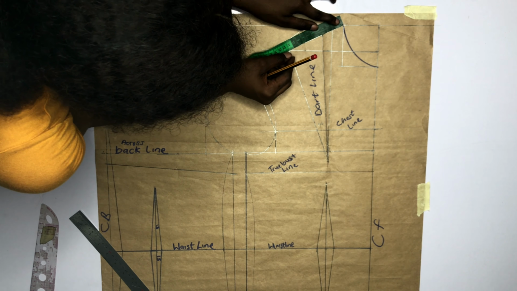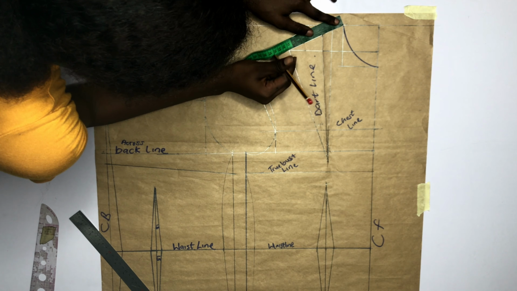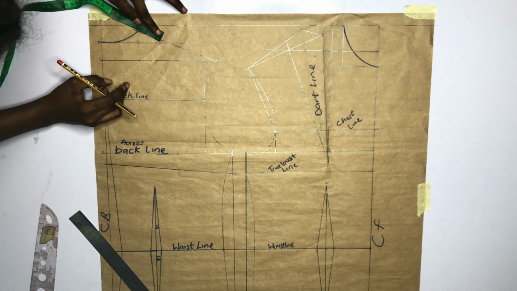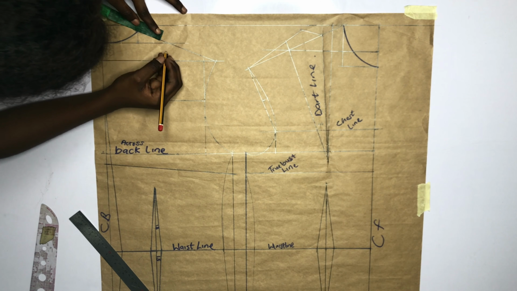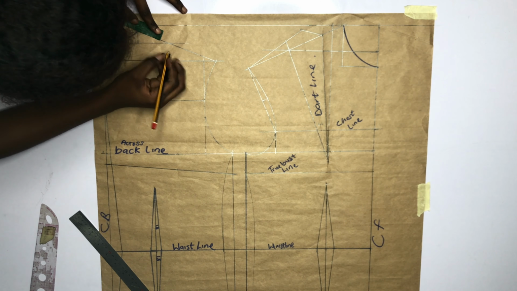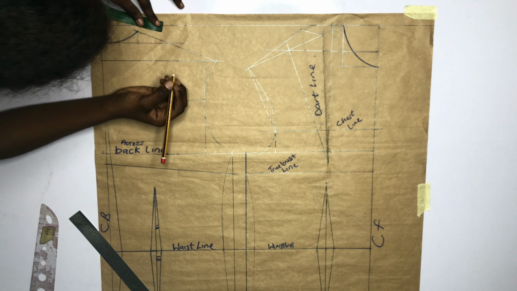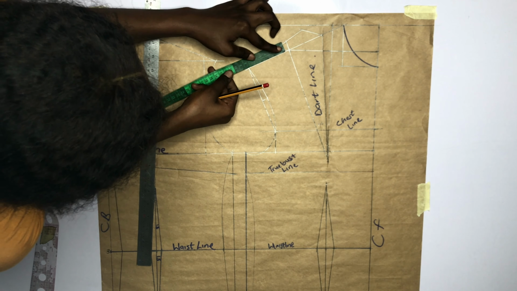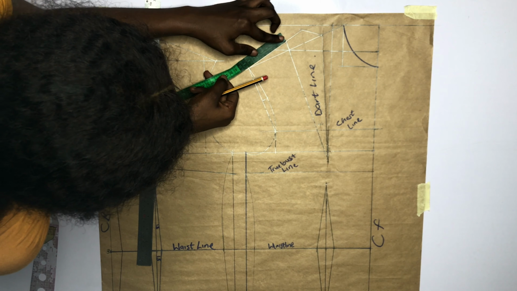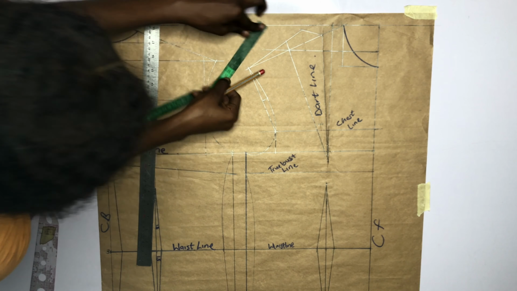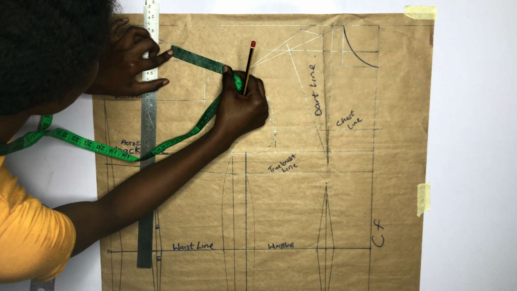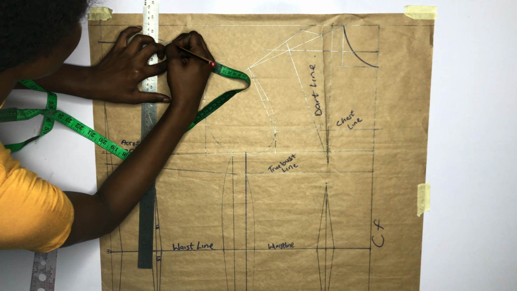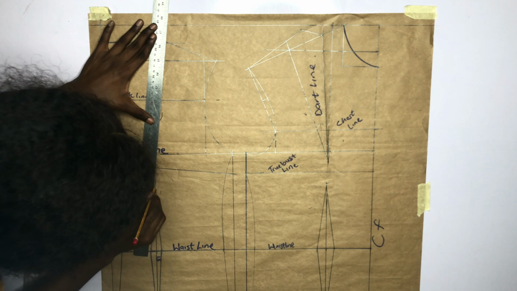We took the measurement from the tip of our neck to the starting of our dart point, and we're going to take the same measurement and mark that out for our back piece. This will help us achieve our back dart. And then from the ending of our dart over there, we're taking the measurement to our shoulder blade and extending that to our back pattern.